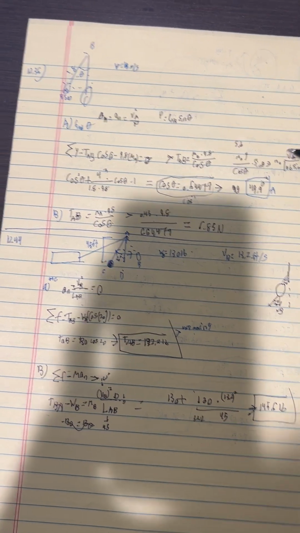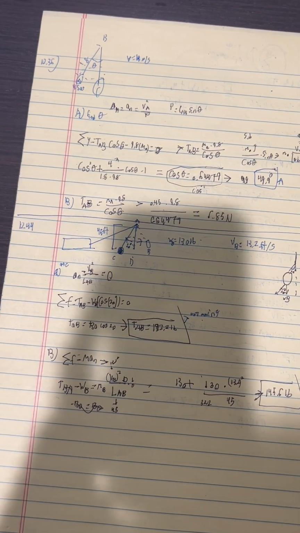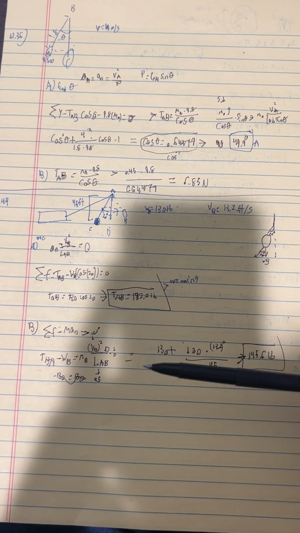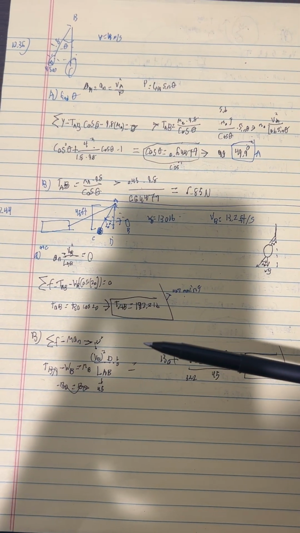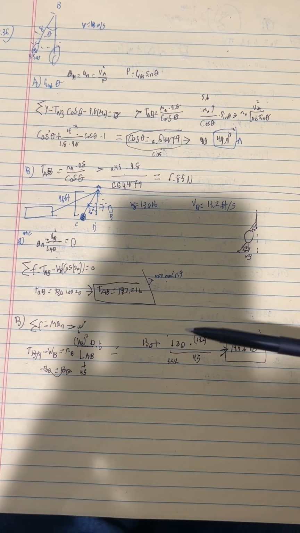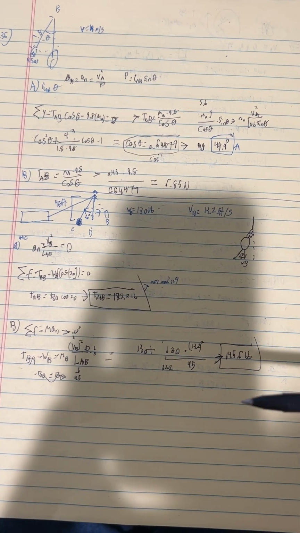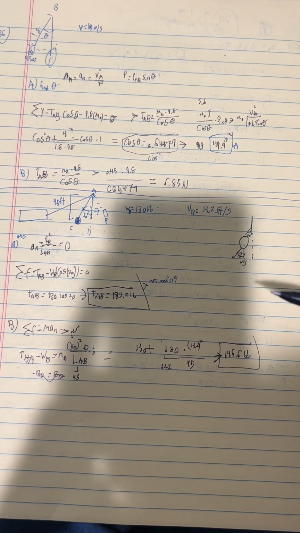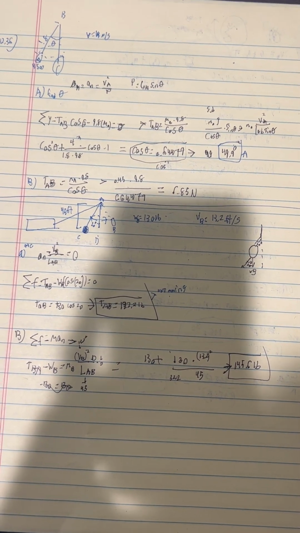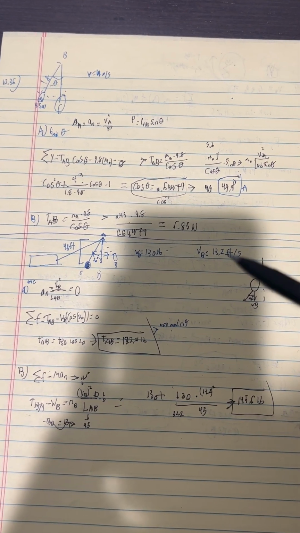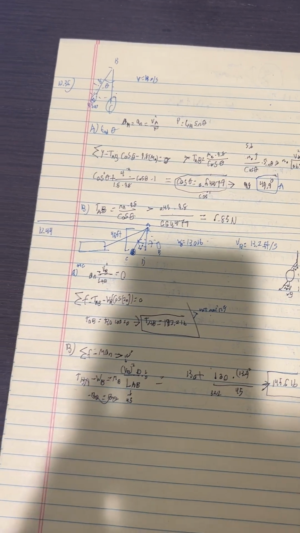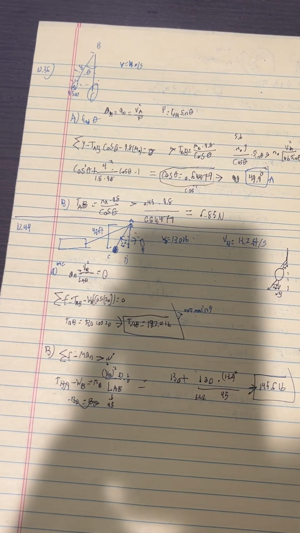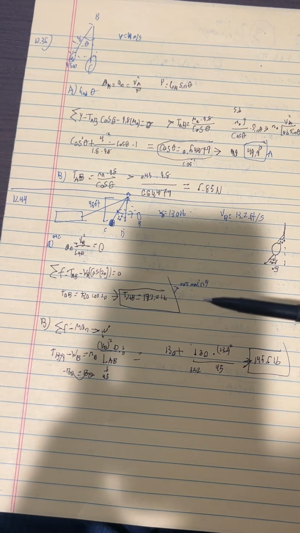Then to find B, the tension of the cord, I just had 2 times the mass of the ball and gravity by theta, which I found up here, and that gave me a total tension of 6.85 newtons.